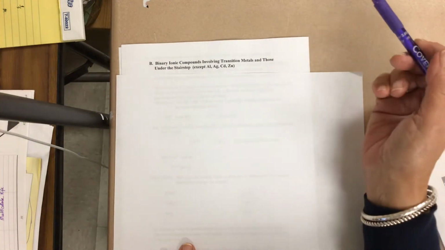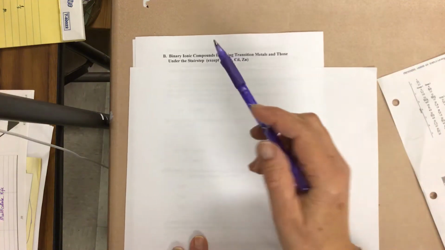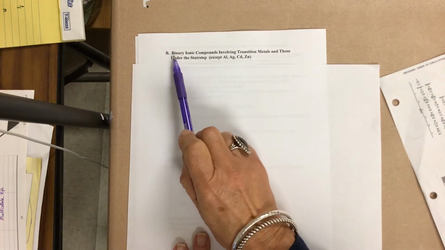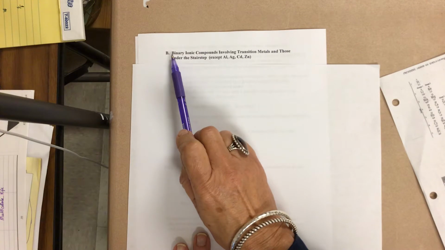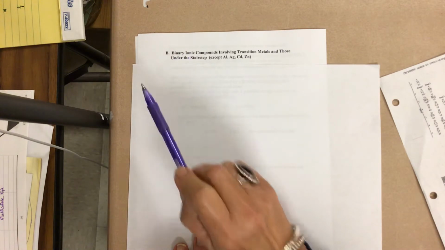Okay, today in honors chemistry, let's talk about binary ionic compounds involving transition metals and those under the stair step. So we're talking about metals that can have more than one charge. Let's go back real quick: binary means that the compound will just have two things in it. Ionic means that it's between a metal and non-metal.